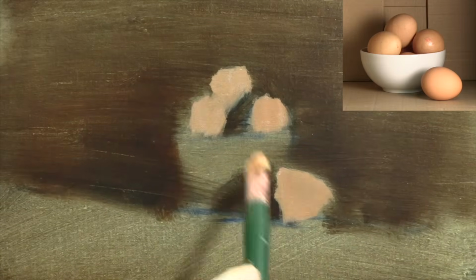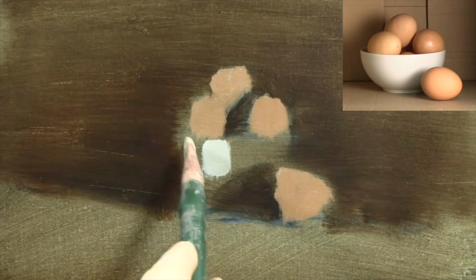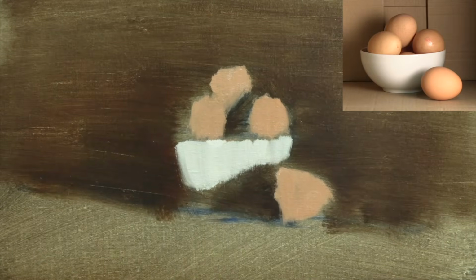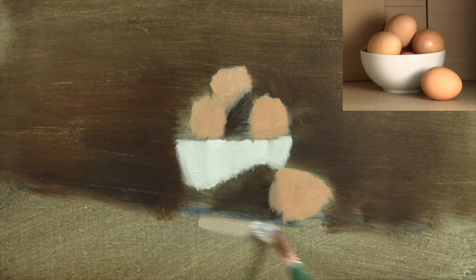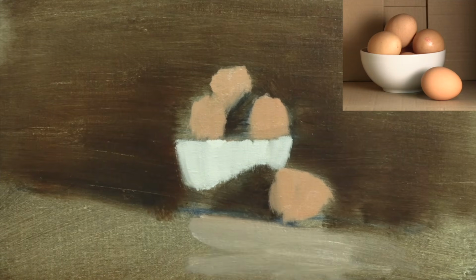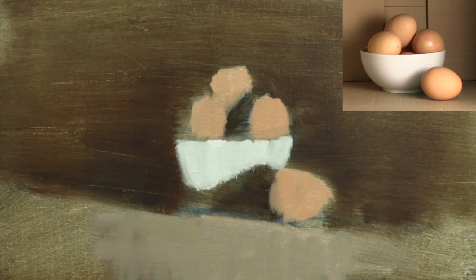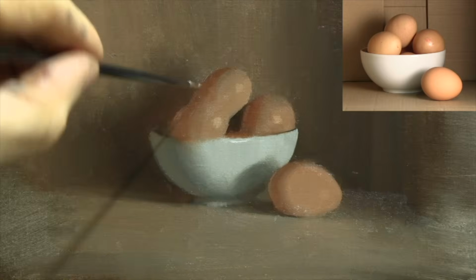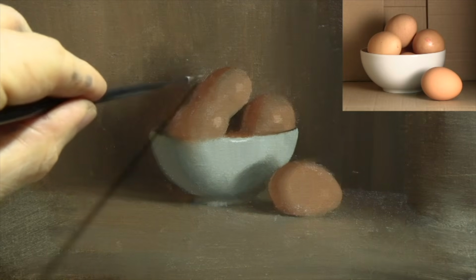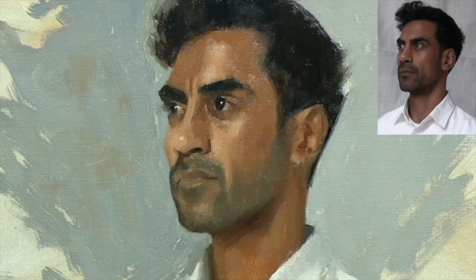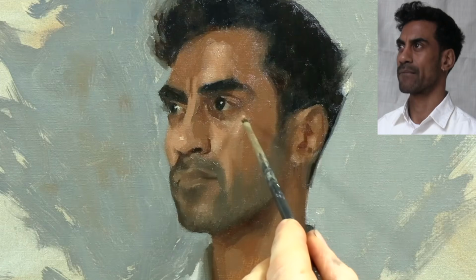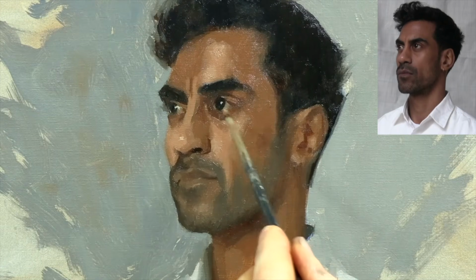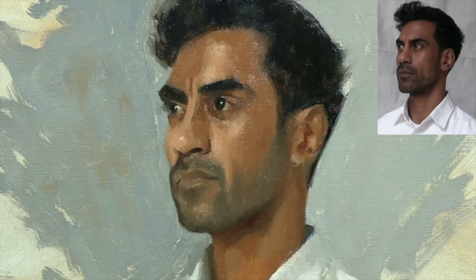Once I've clearly established the warmest and coolest colours, I can use them to judge the temperature of the colours in between. For example, the foreground colour is cooler than the eggs, but it's warmer than the bowl. The limited temperature palette is also really convenient for mixing flesh colours. Here you can see a portrait I painted using it. It's amazing how realistic colours can appear just by matching the temperature relationships.